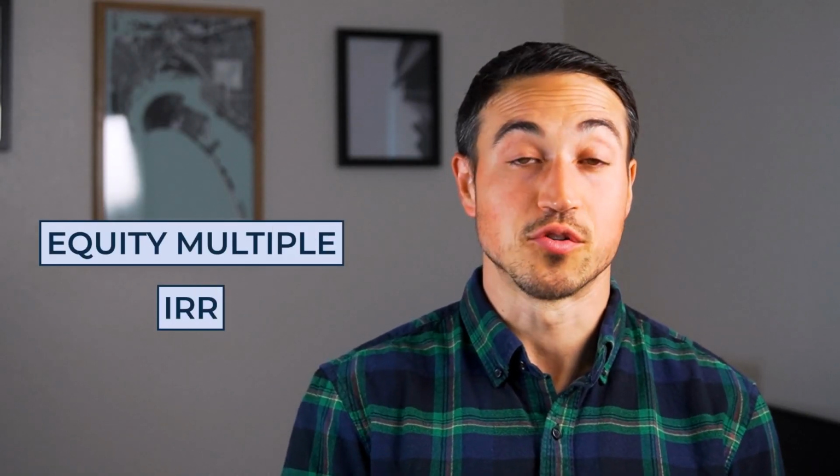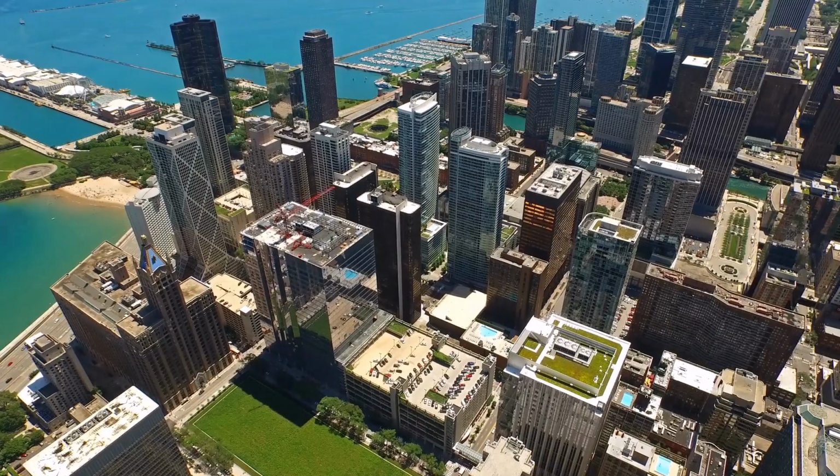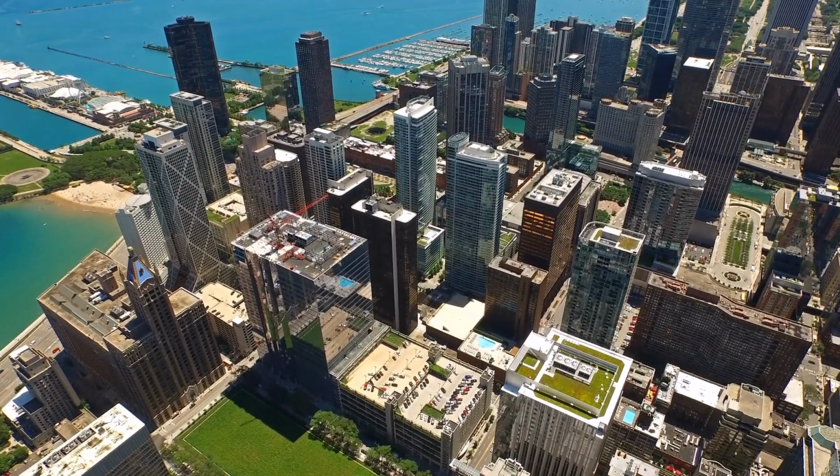And when it comes to the types of return projections that are usually included within this analysis, there are two main figures that commercial real estate investors tend to focus on most, and these are the equity multiple and the internal rate of return. These are the two metrics that investors in this industry use most often when advertising deals or entire funds to investors, so understanding how different market conditions can affect these metrics is really important when evaluating an investment.